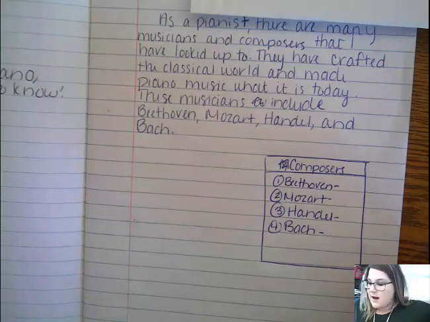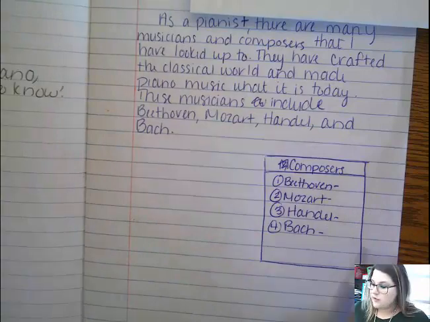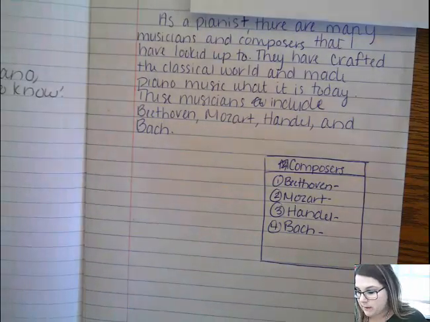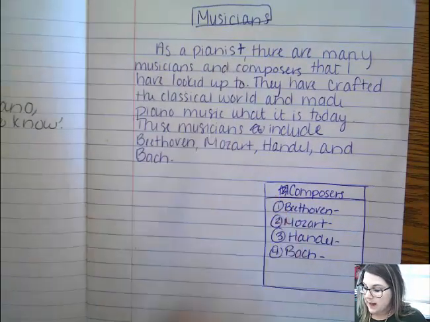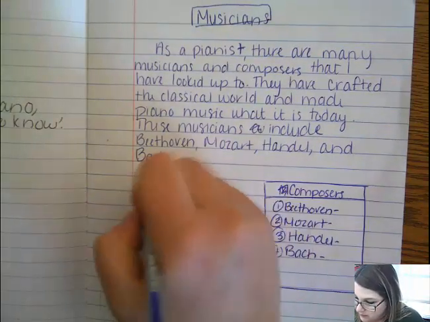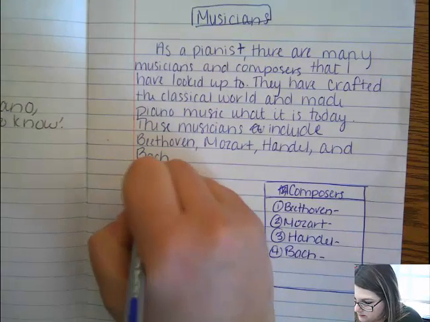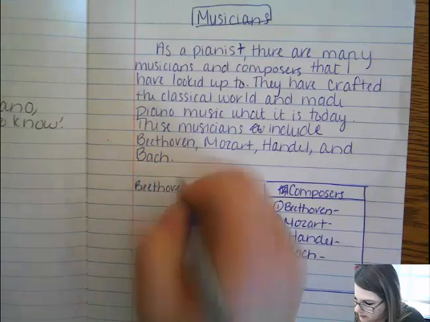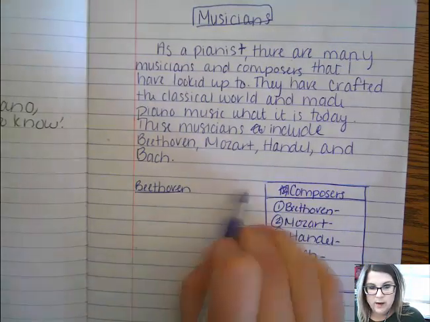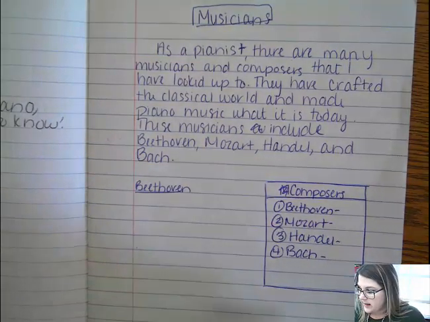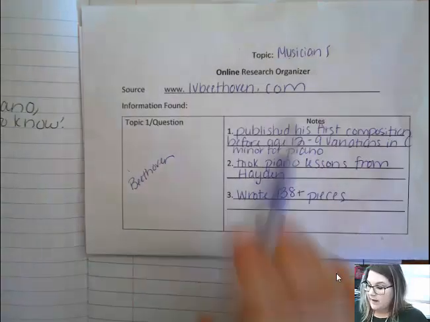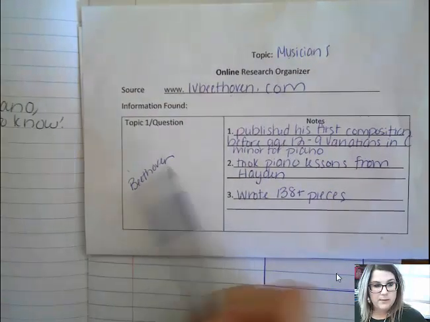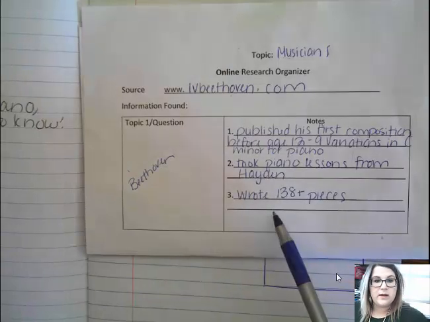So from there, I've got a cool pop-out text feature that draws my attention to the musicians that I'm writing about. And now I'm going to write. So my main heading was musicians. I'm going to have a couple subheadings starting with Beethoven. So I'm going to put this here. And I'm not going to worry about this table being in the way because I can write around it and then expand once I get underneath it, just like any other information text piece. So just like you guys, I have my website, I have my topic, Beethoven, and I filled it with 3 notes that I found on this website.